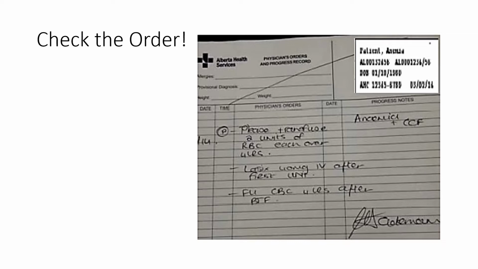And the duration, over what time period the unit should be administered. If there is no duration, then you would follow the hospital policy. And what's the frequency? Do you want it administered once or twice or every other day? Or if there's any pre or post lab test that's ordered, or if there's any medication ordered in between, before or after the transfusion.